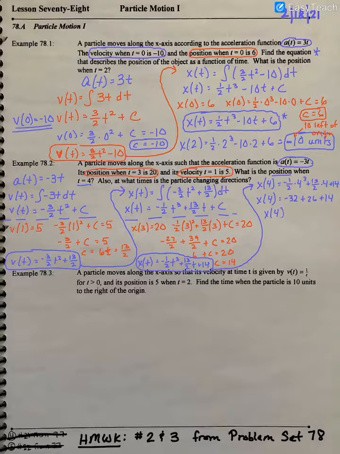So I'm going to say that x of 4 is 8. And that, of course, is 8 units. And if we're talking about position, and it's a positive 8, that of course means it is 8 right of the origin. Again, we're working on the x-axis, so think in terms of positive and negative appropriately.